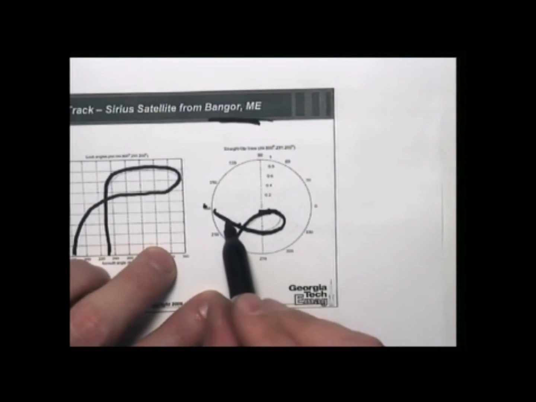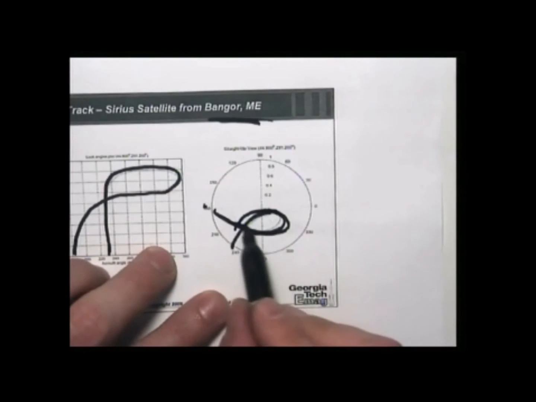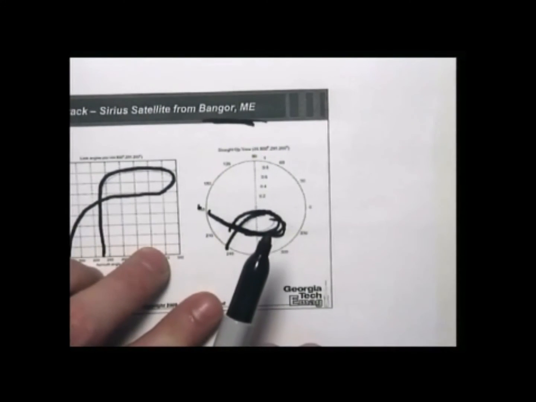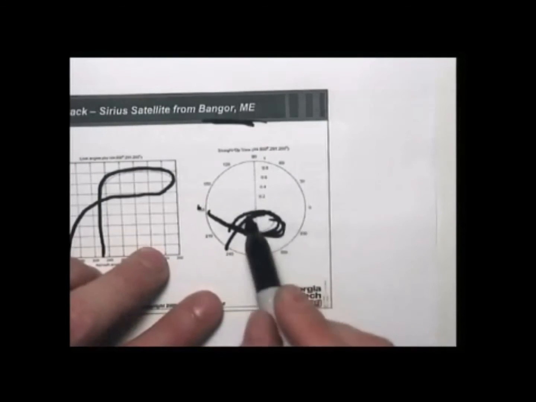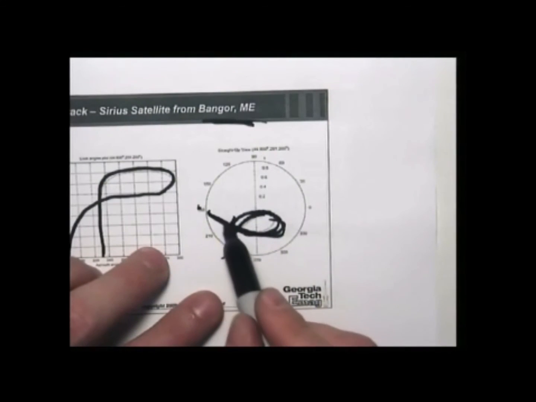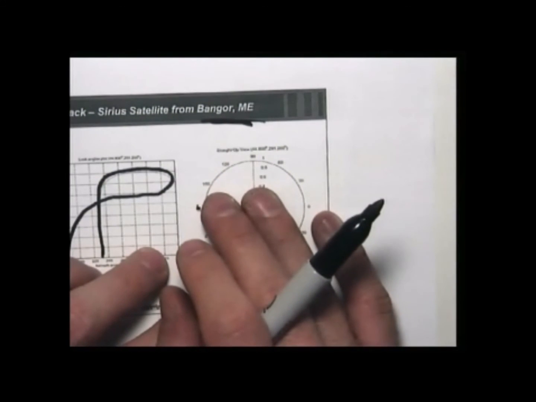And this is probably a good 12 plus hours it spends on this section right here. So you get good coverage. You drop one or two more satellites in this same orbit, and as one falls off, the other one comes back in and continues to cover.